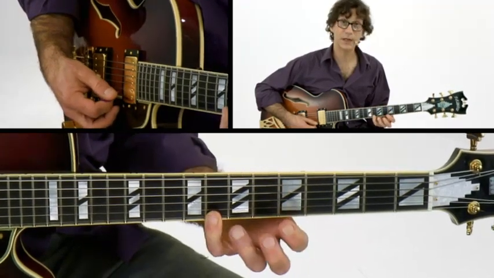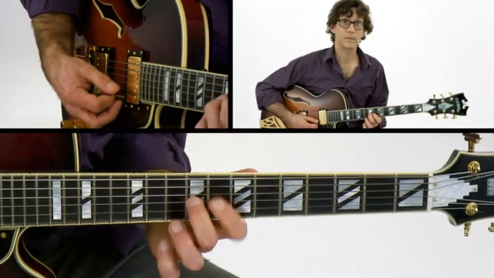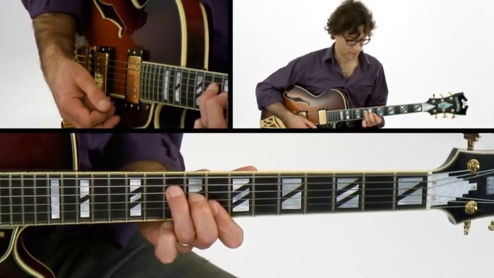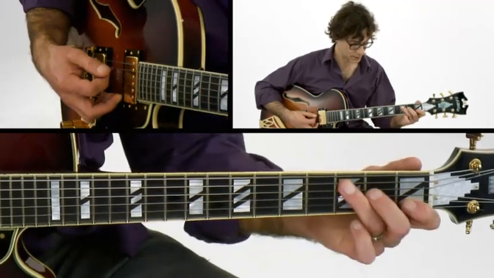The next note is the C, the octave. In succession.